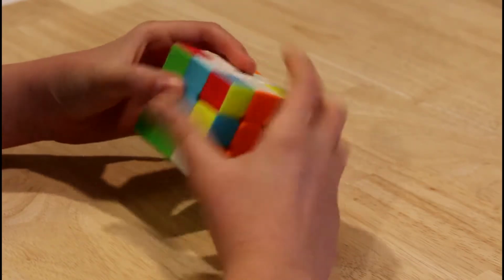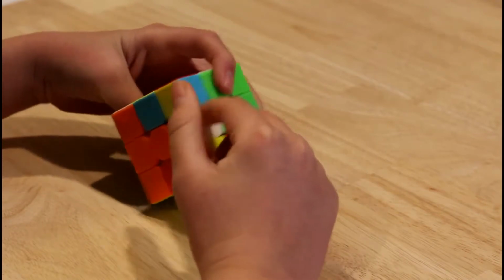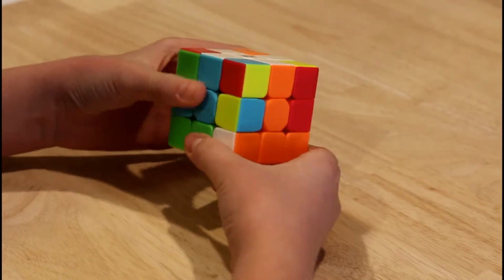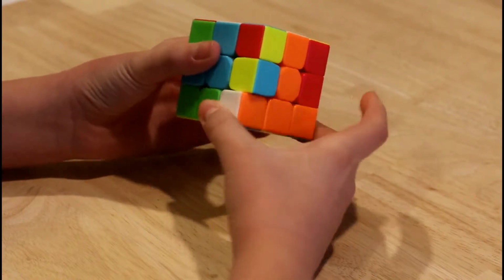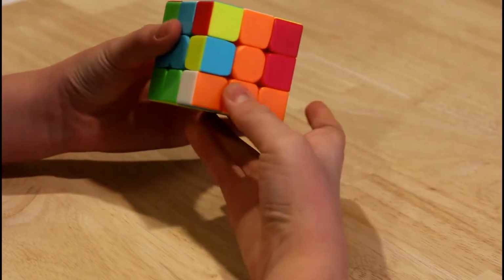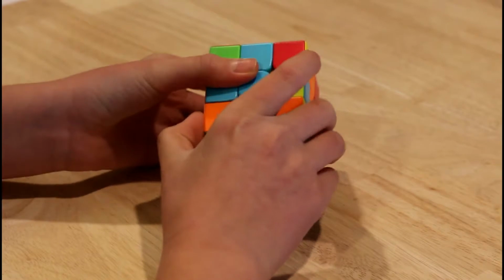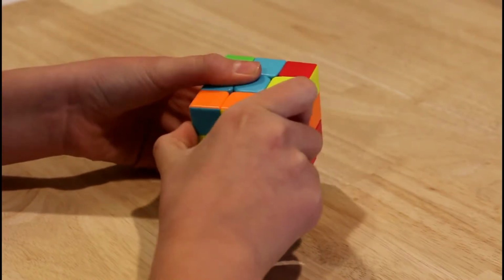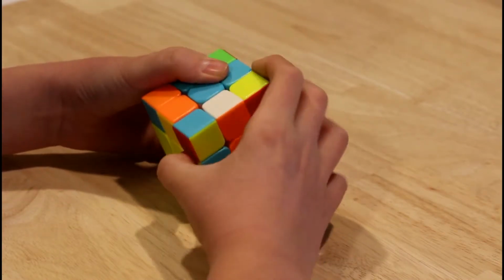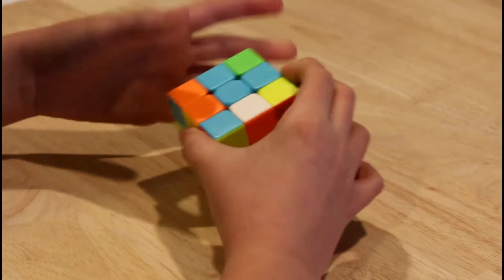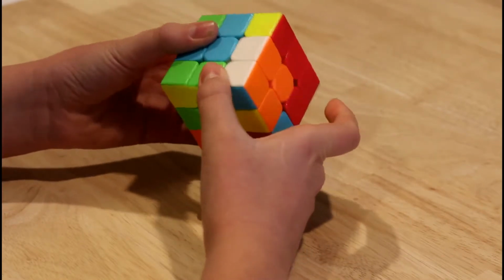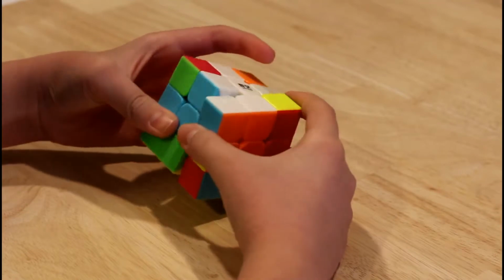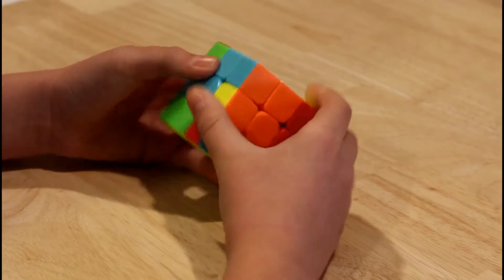Because when you move it up here, you're just messing up this part right here. So what you want to do is move this piece out of the way, like this. So I just moved it like that, so it's out of the way. So when this comes down, I'm not messing up anything. Now I can move this back across and then move it up. And now it's in place.